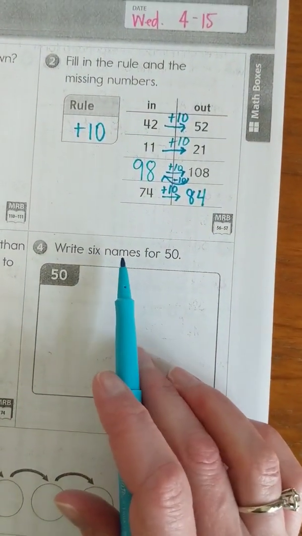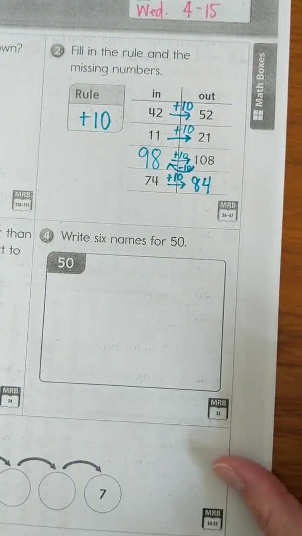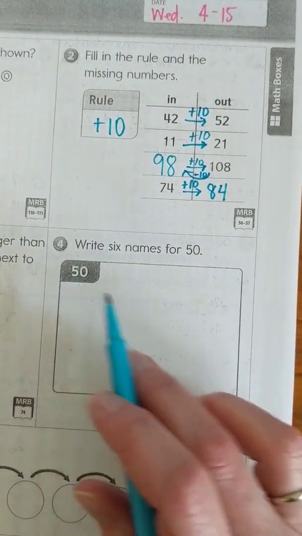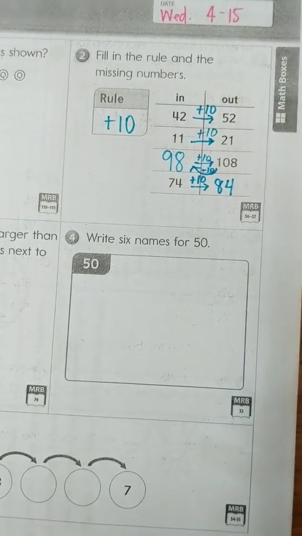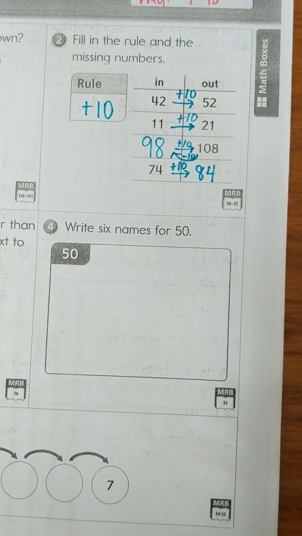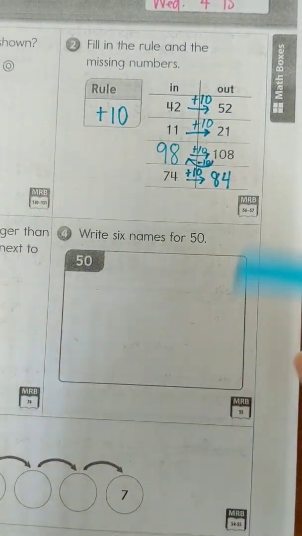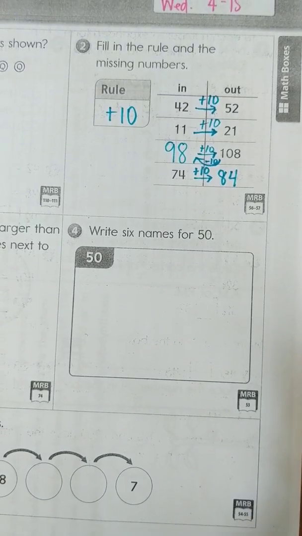Write 6 names for 50, okay? So remember, we want to show the number 50. We can do it with math facts. We could do it with base 10 blocks. We could do it with tally marks. We could show coins, okay? So show me 6 different ways to write the number 50.